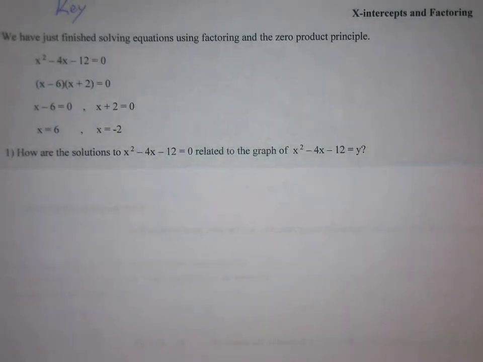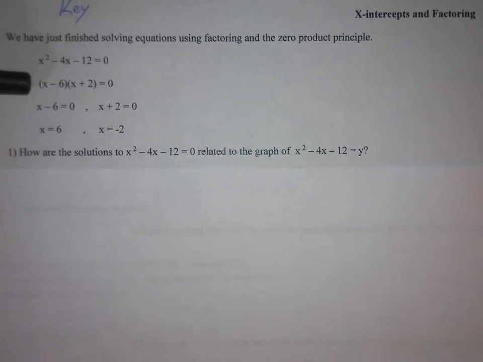We'll look at how we can use our x-intercepts to help us factor. So we've just finished looking at solving equations using factoring and the zero product principle. So I'll go through an example here with you. Solving that quadratic equation, we factor it, set each factor equal to 0, and then we get our solutions.